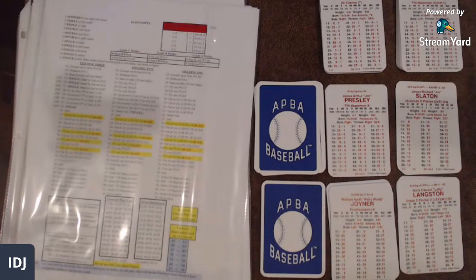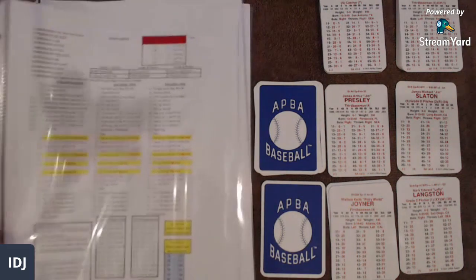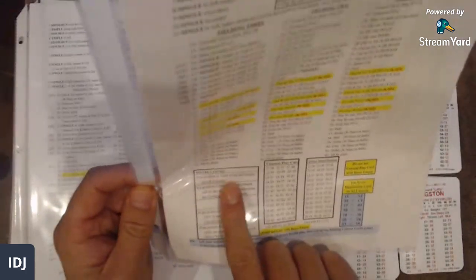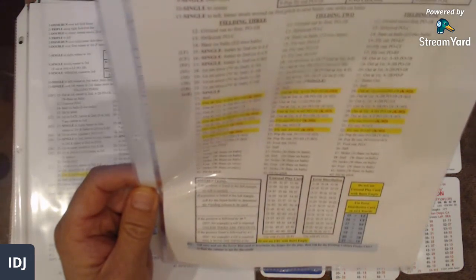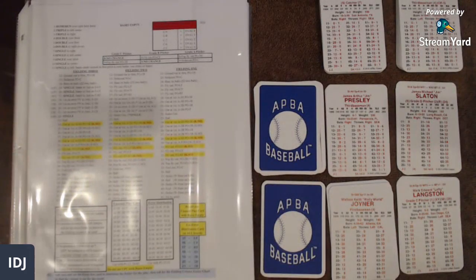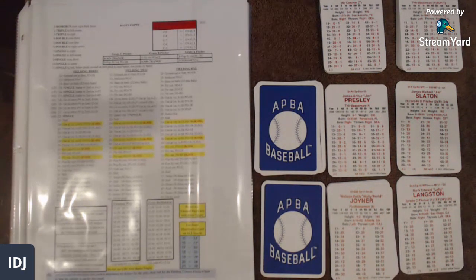Ken Castro. You have to use individual fielding ratings. Well, it says here, if no position is listed in the left margin, no roll is needed. So you can see it's just highlighted in yellow, but there's nothing over there in the column. Yellow, you have to use individual field ratings. Okay, we'll do that. Sure.